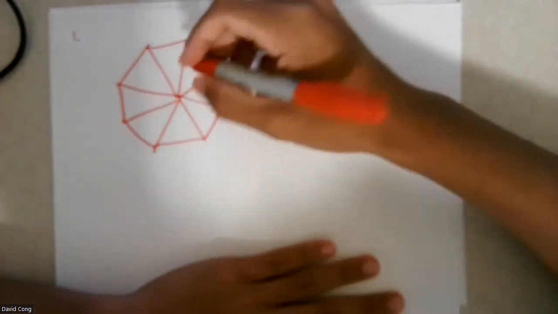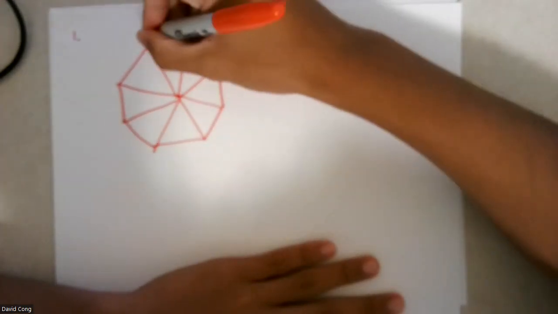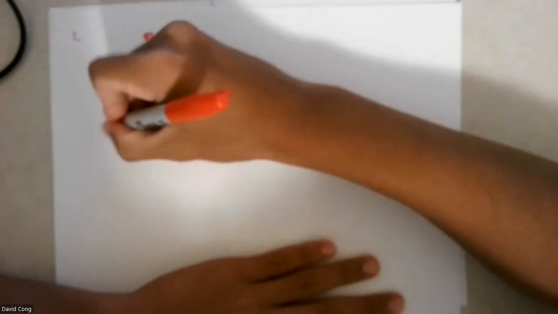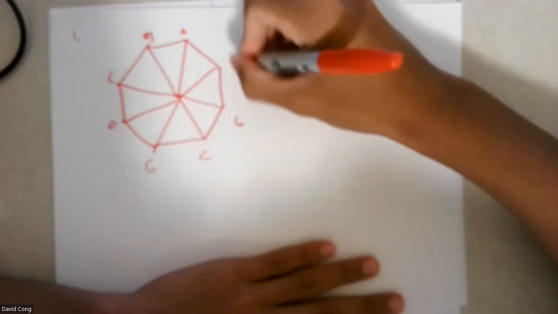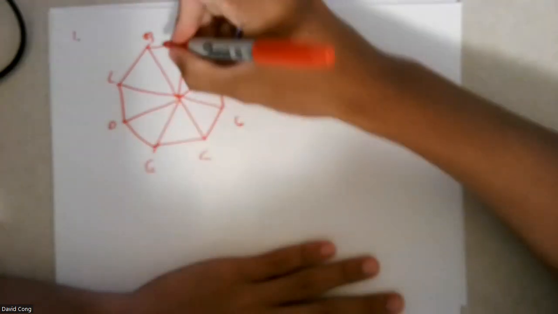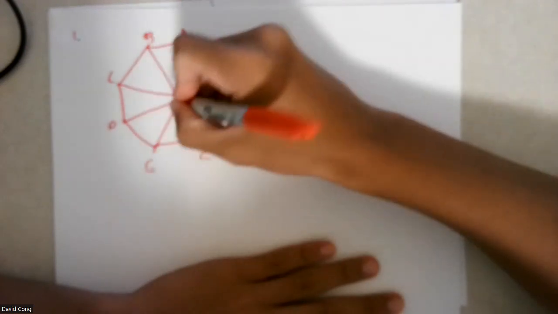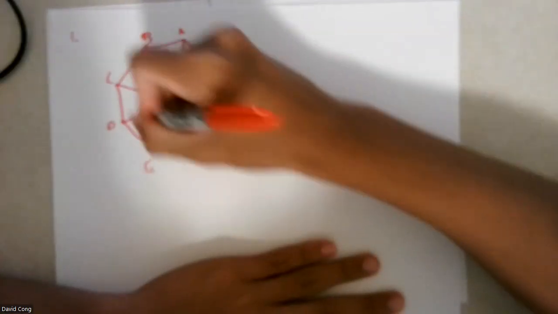So what do we know? Let's see. This is A, B, C, D, E, F, G, H. So we know this is one with this. This is an octagon, so this is 1/8.